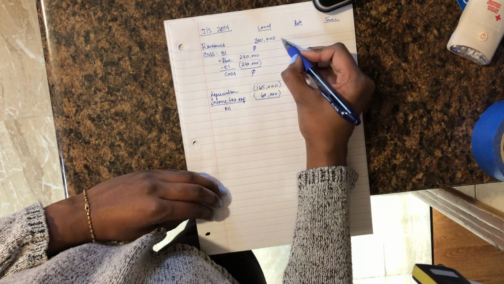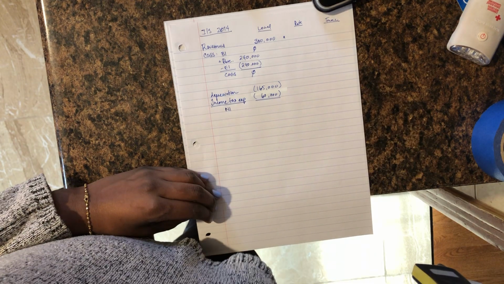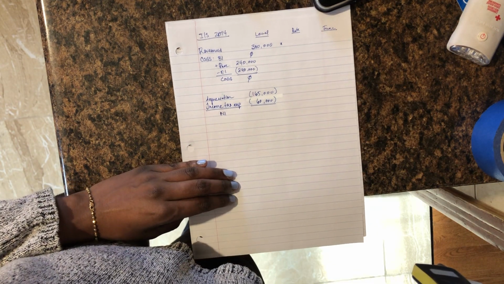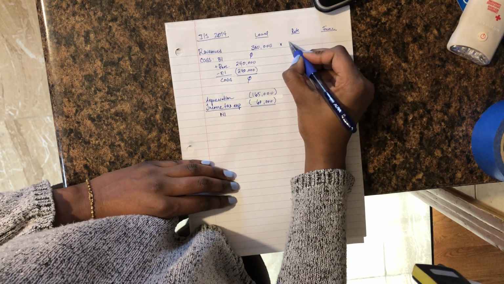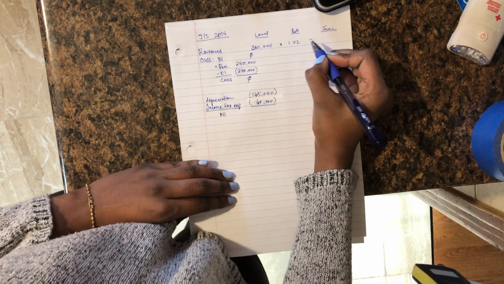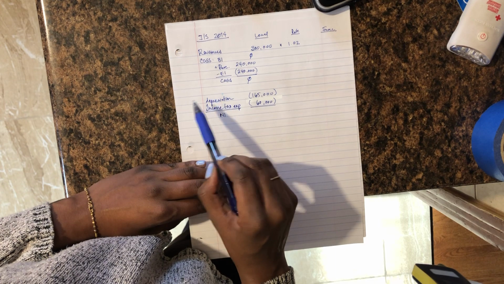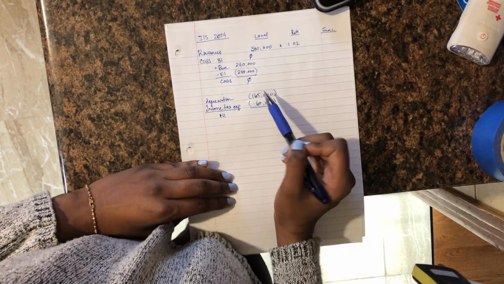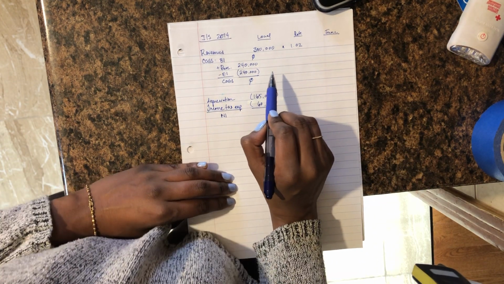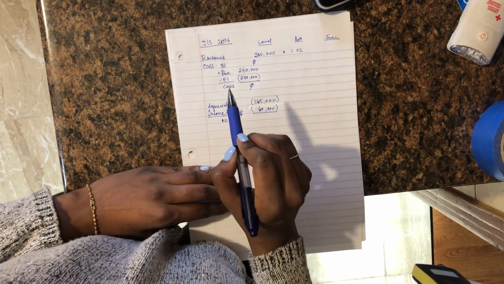Now, let's go to revenues. Revenues were incurred evenly throughout the year. So I'm going to take it at the average rate for the year, which is 1.02. Then my COGS, I'm going to tell you that my purchases were incurred evenly throughout the year.